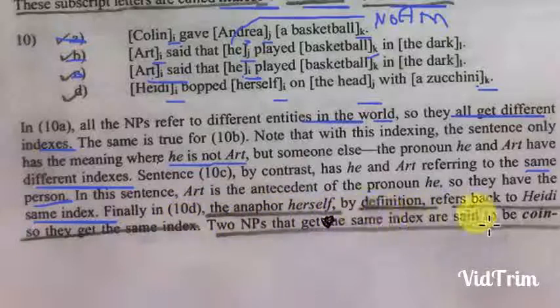Finally, in 10d, the anaphor herself, by definition, refers back to Heidi. So they get the same index again. Heidi bopped herself on the head. Heidi gets I, herself gets I.